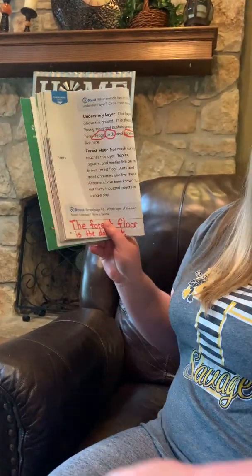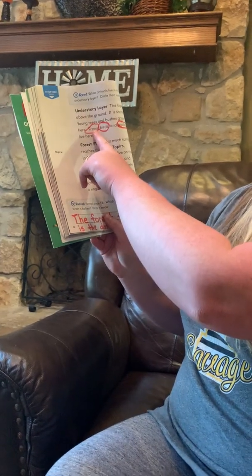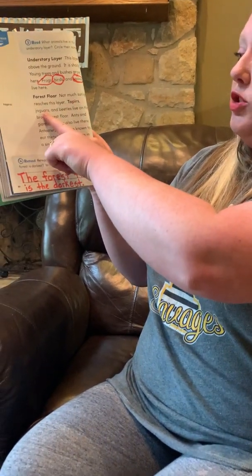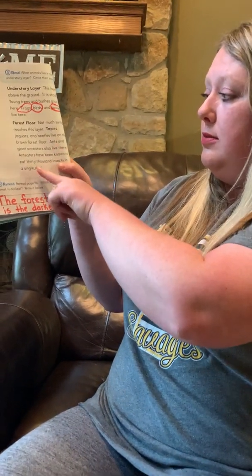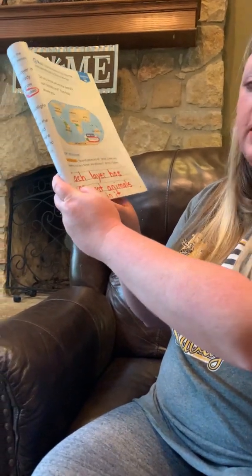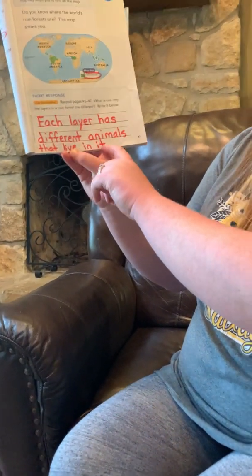Then when I read about the understory layer, remember we circled, it had different animals in that layer. It had frogs, birds, and snakes in the understory. And then when I read about the forest floor, it had different animals in it. It had tapirs, jaguars, beetles, anteaters. So do you notice something? That each layer of the rainforest has different animals. So I made a sentence down here that says each layer has different animals that live in it.